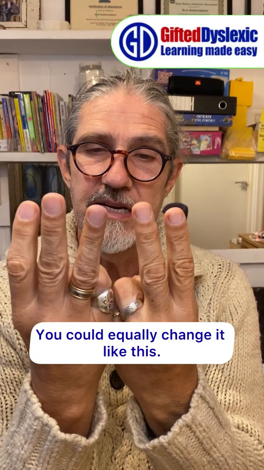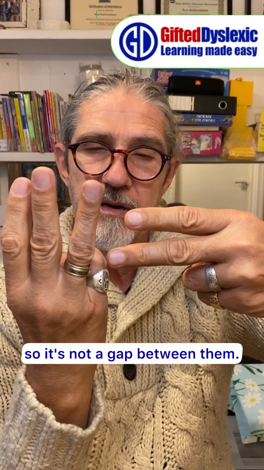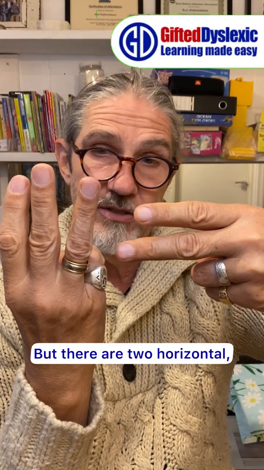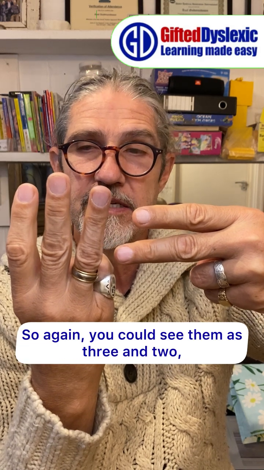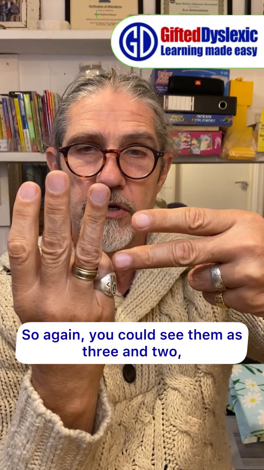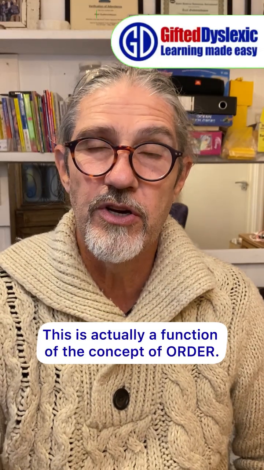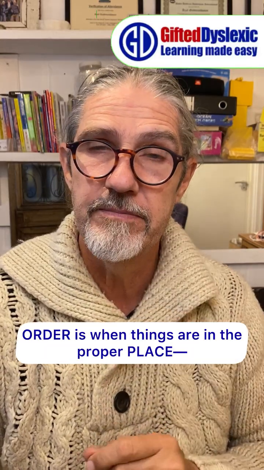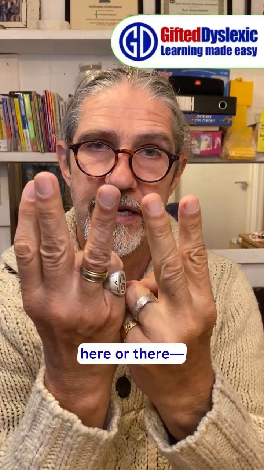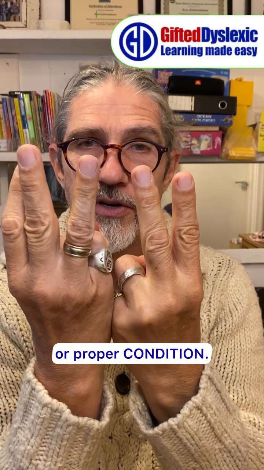You could equally change it like this. Now there's the same space between them, so it's not a gap between them, but there are 2 horizontal and 3 vertical. So again, you could see them as 3 and 2, or you could see them as 5. This is actually a function of the concept of order. Order is when things are in their proper place, here or there, proper position, there or there, or proper condition.